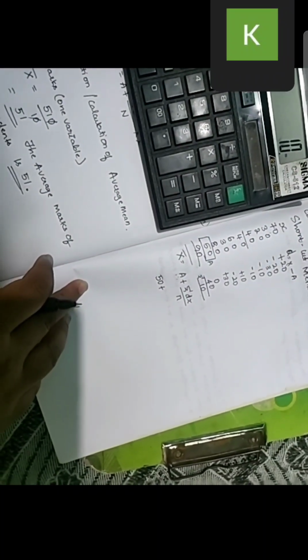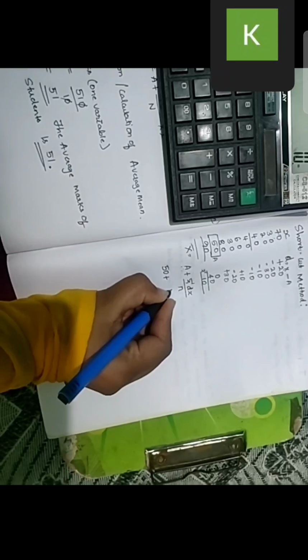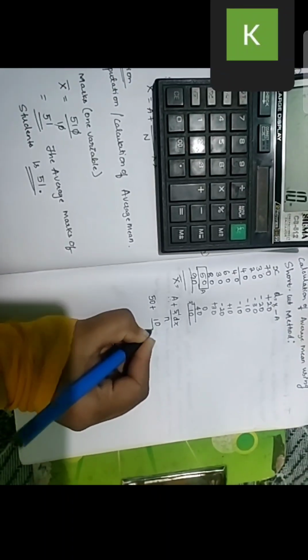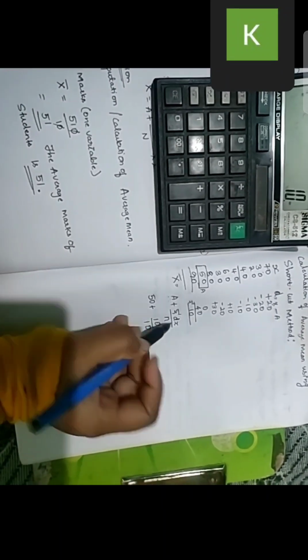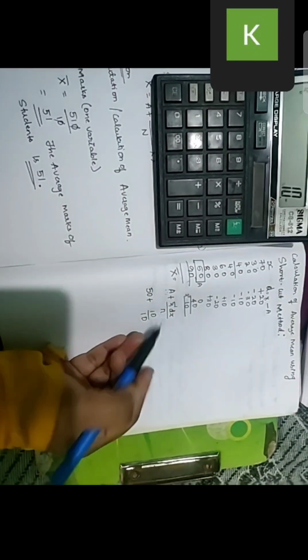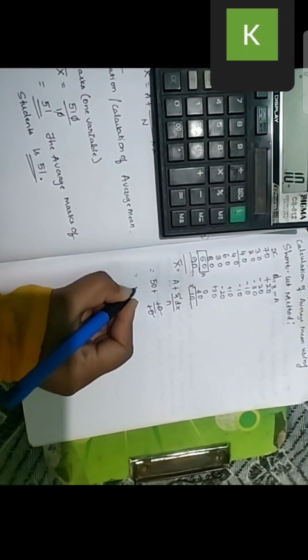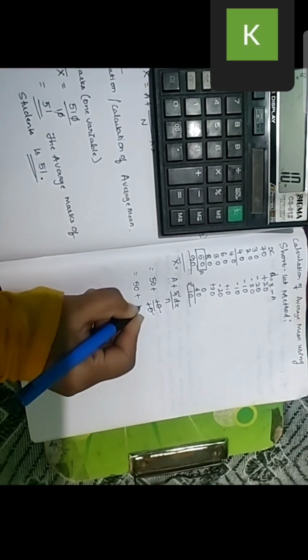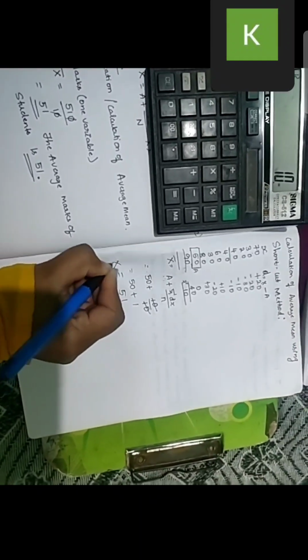How much are you getting? 10. 10 divided by 10. N is nothing but the total number of observations: 1, 2, 3, 4, 5, 6, 7, 8, 9, 10. 10 divided by 10 is 1. 50 plus 1 is 51.